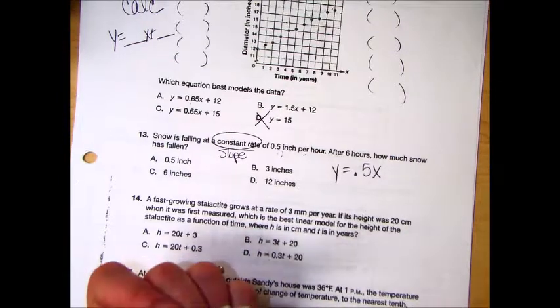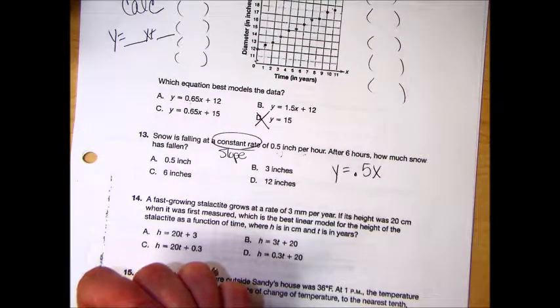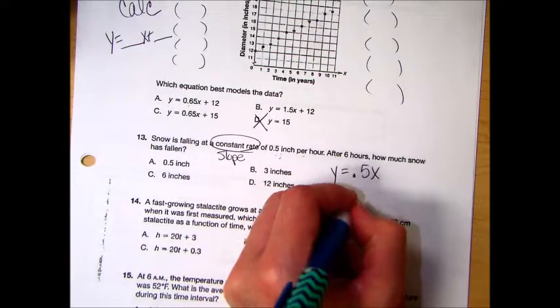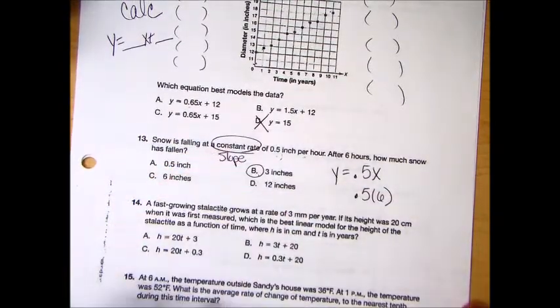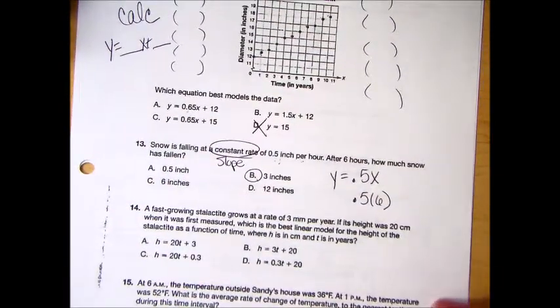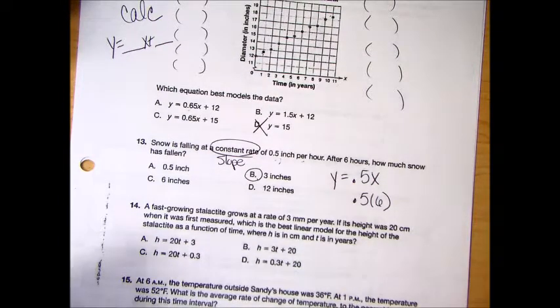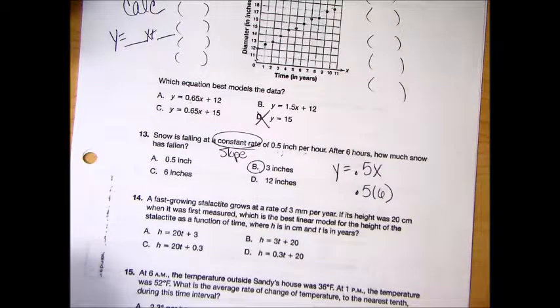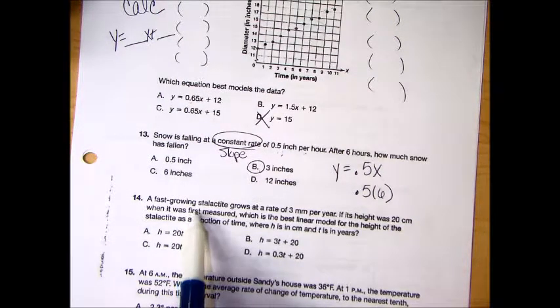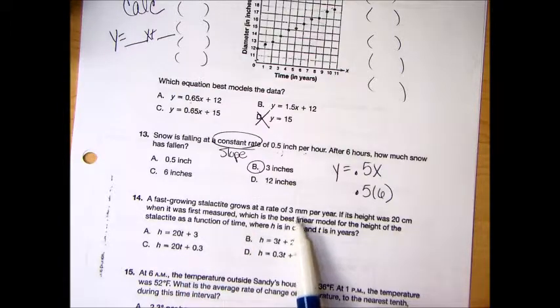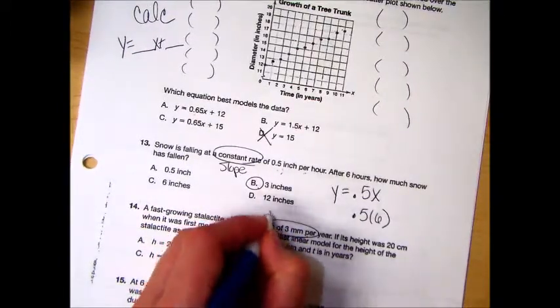They just want us to like plug in 6 hours. So maybe you just know that by nature. You're just going to do 0.5 times 6 and get b. Okay? So after 6 hours, you just multiply those together because they're giving you the slope and they're giving you the x. Number 14, fast growing, that thing is rate, that's the rate, that's the slope.